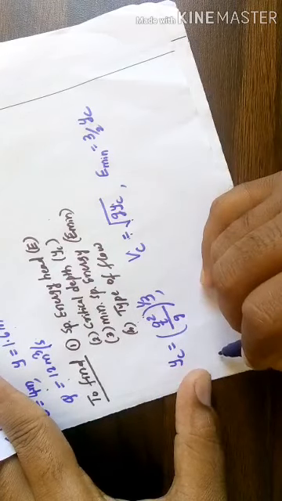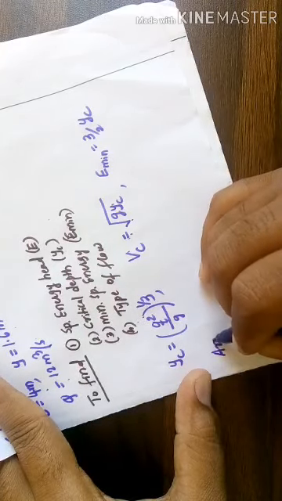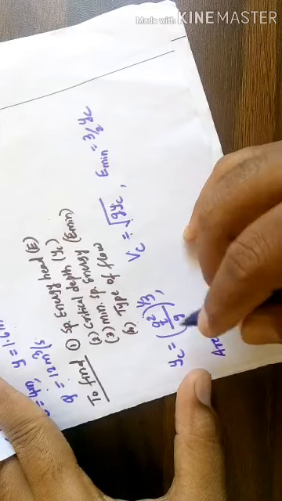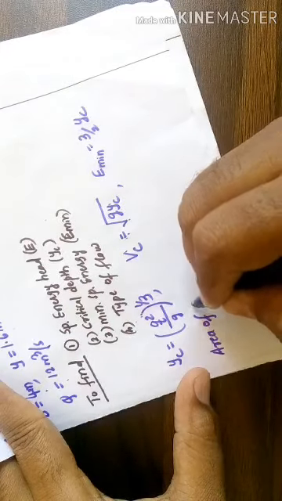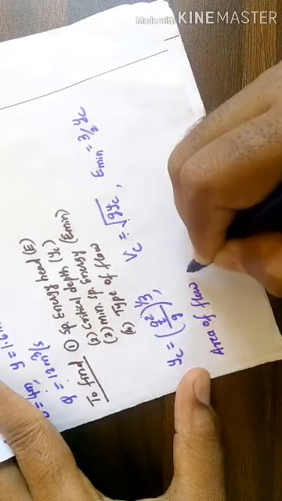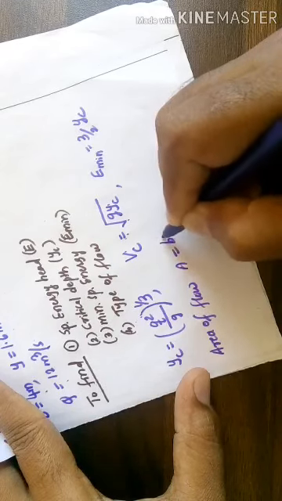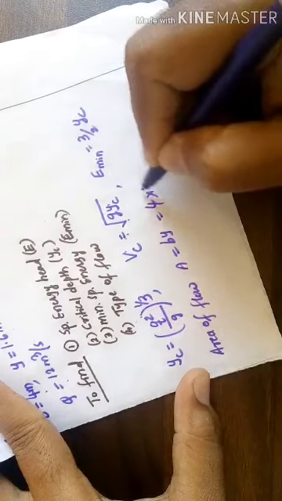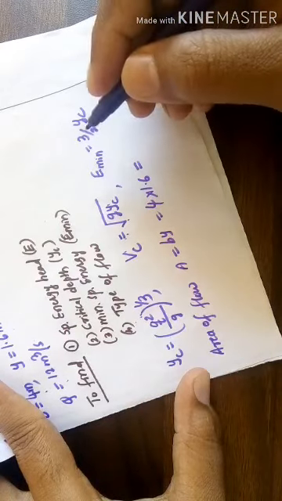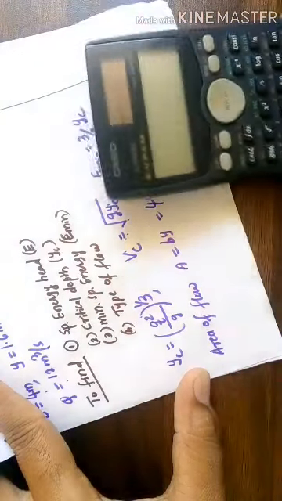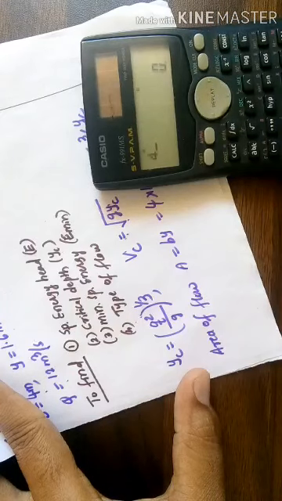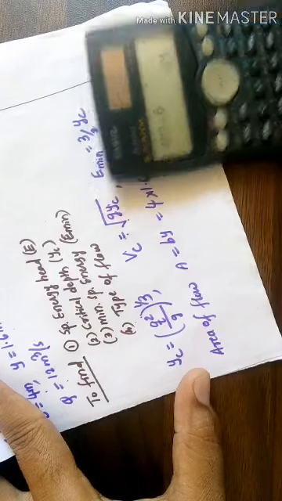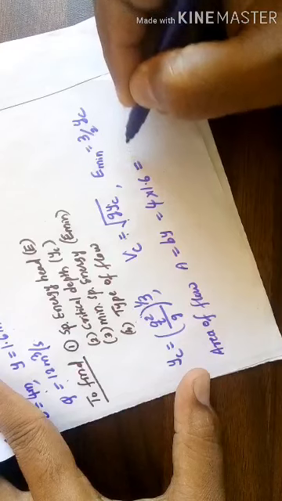First we need to calculate the area of flow in the channel, that is A equal to B into Y. We get 4 into 1.6, which is 6.4 meter square.